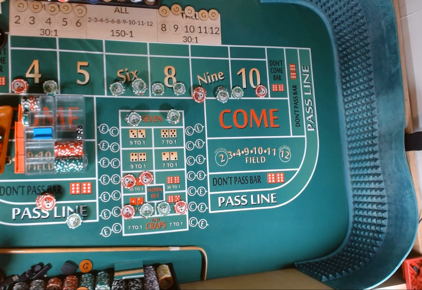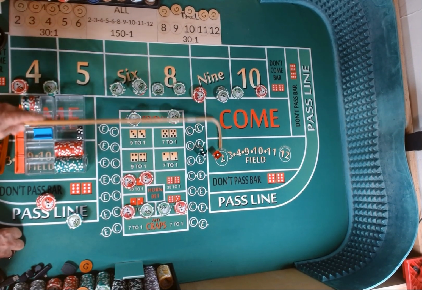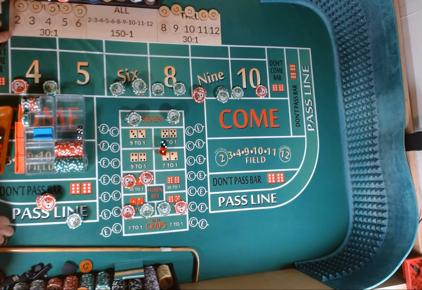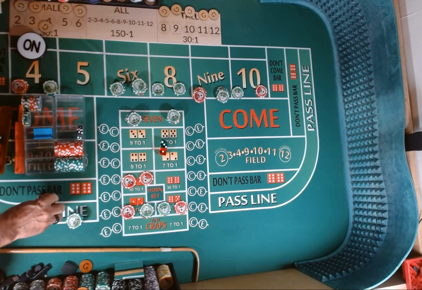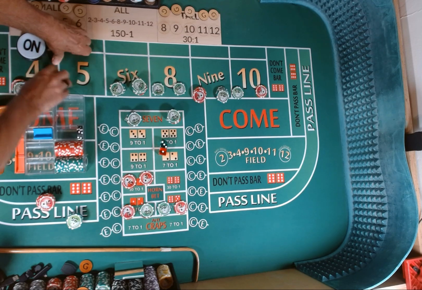Come out roll. 3, 1, 4 again. Point is 4. Green die is on axis, red die is off.